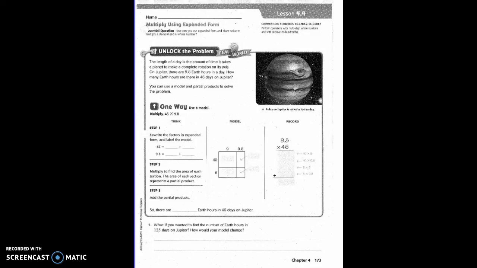So yesterday what you guys did was you simply multiplied the problem out and then came up with your answer by moving the decimal over, right? Okay. But yesterday you had maybe a two or three digit number by a 1-digit number, and today you have at least 2 2-digit numbers in each spot. So they're going to show you a different way how to find that. So rewrite the factors in expanded form and label the model.